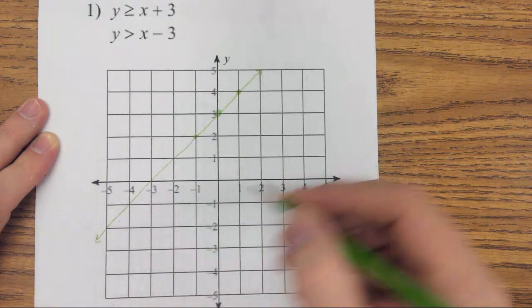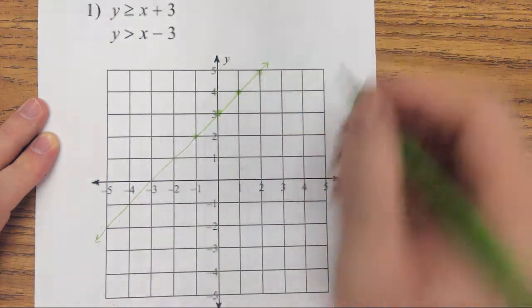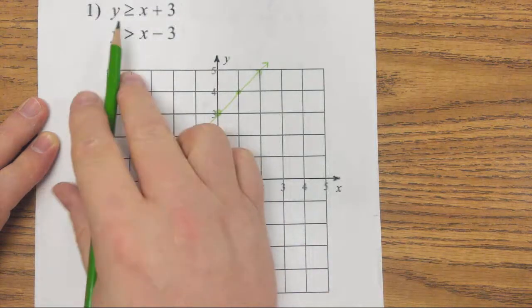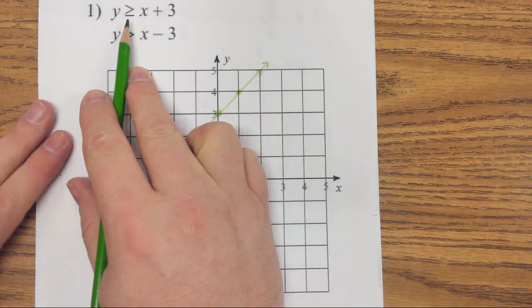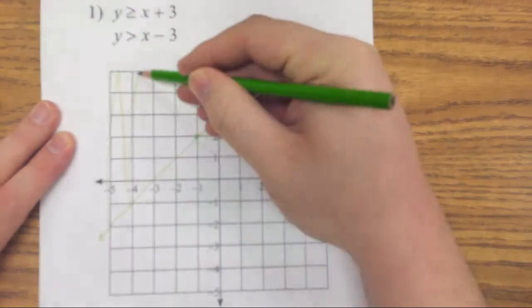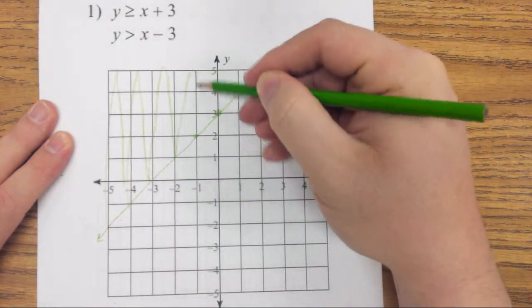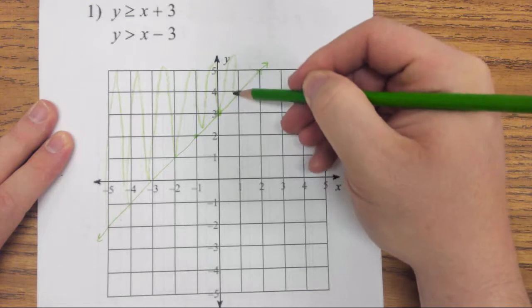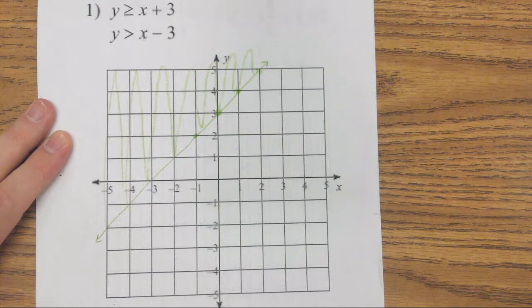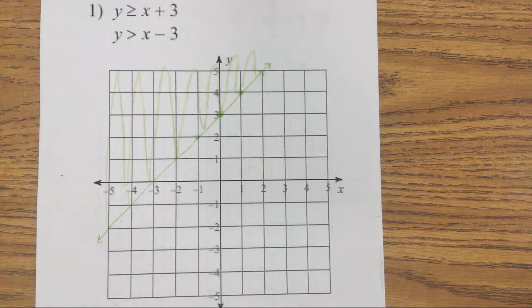Okay. Now, if you remember, because it's an inequality, we have to decide where we are going to shade. Well, this is greater than, so I'm going to be shading above this line, which is everything up here. I'm just going to do this like this. Alright, there we go. So it's all that area up there. Okay.